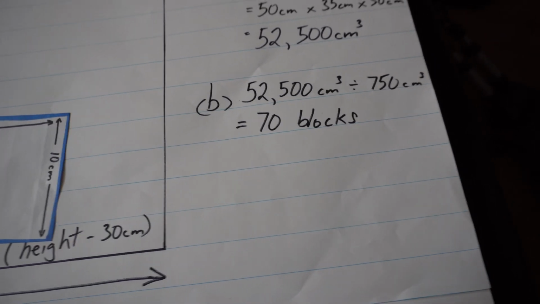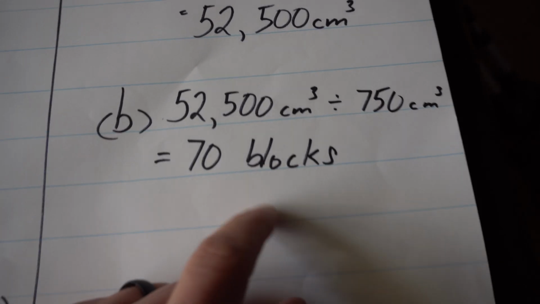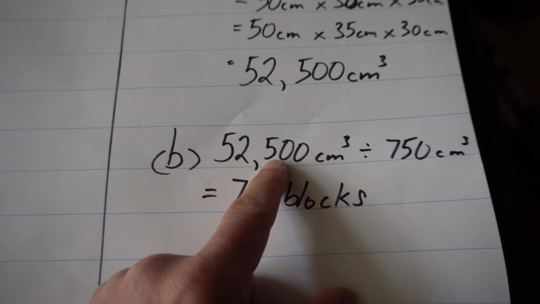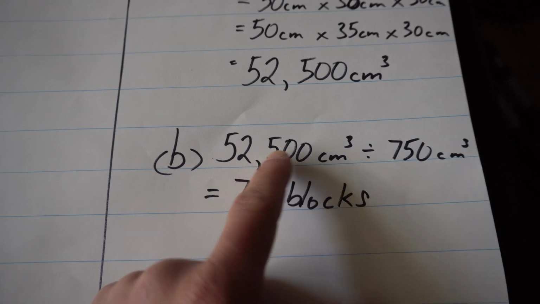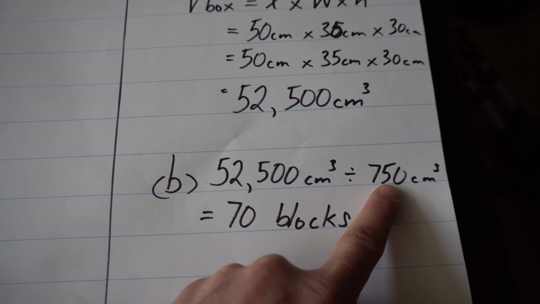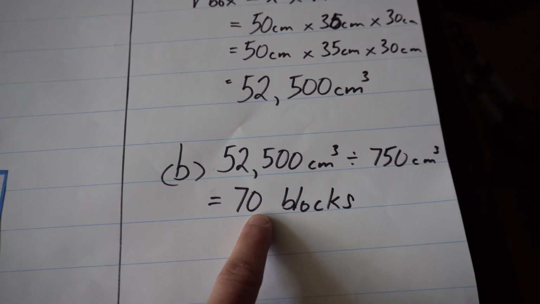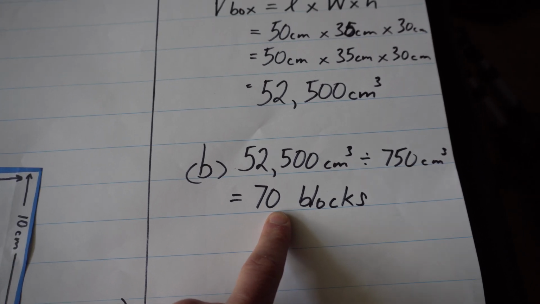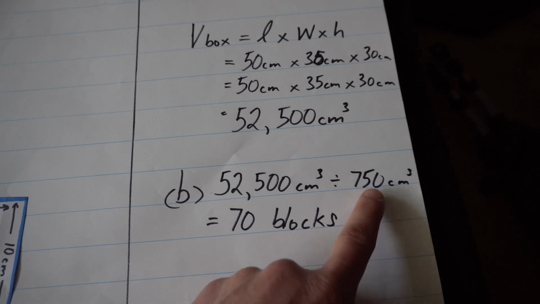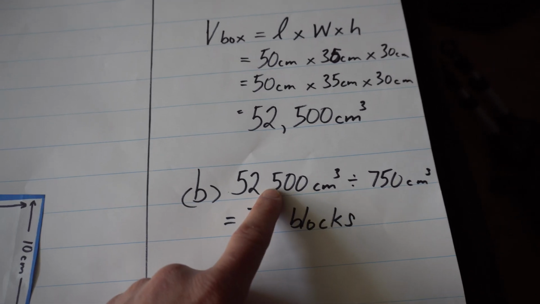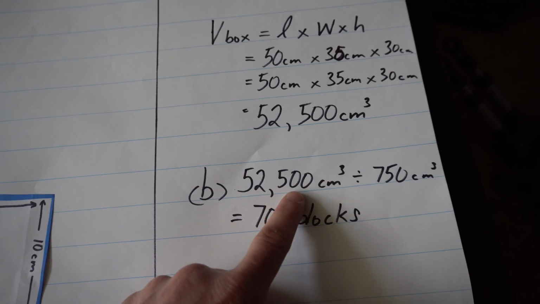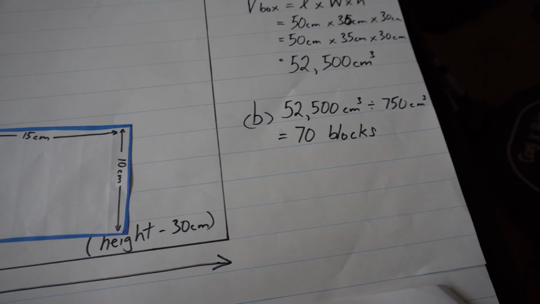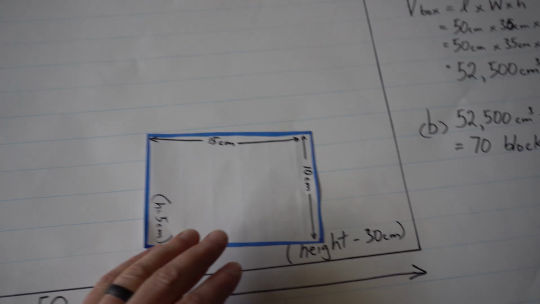If everything worked out perfectly, how many could you fit? So we divide the volume of the toy box by the volume of one block, and that would say that we can fit 70 blocks in there. Working backwards, if you want to check it, you go 70 times 750, and that would give you a volume of 52,500 cubic centimeters.